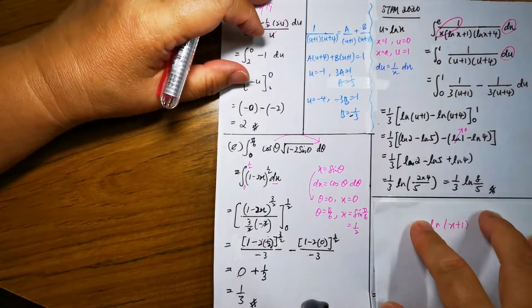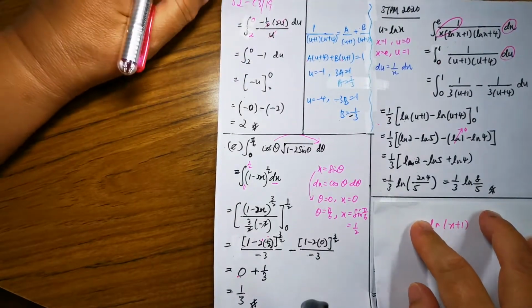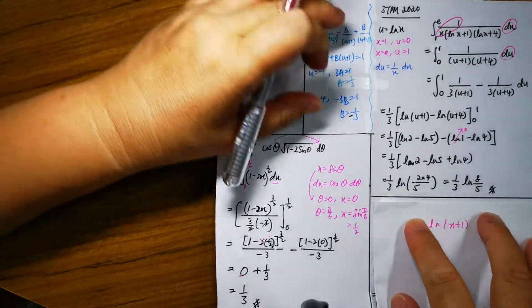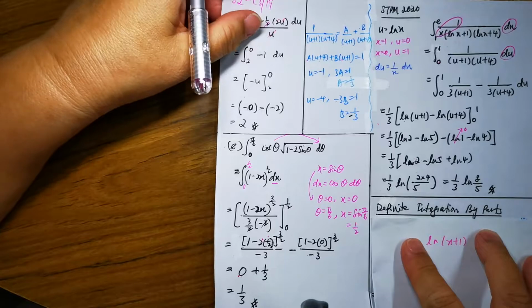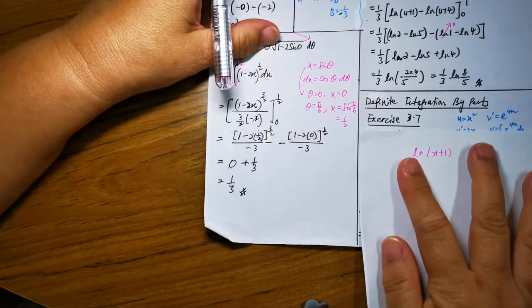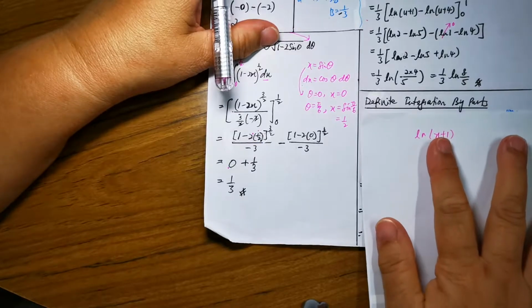Okay, fine. So now we will see how we are going to do definite integration by using integration by parts. Integration by parts. Alright, do you still remember the formula for integration by parts?